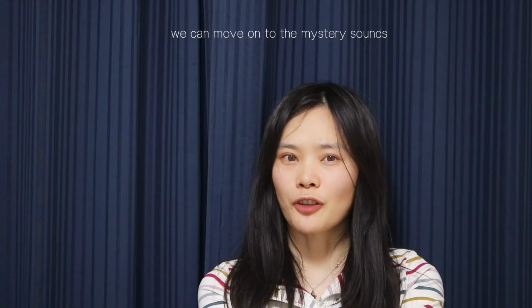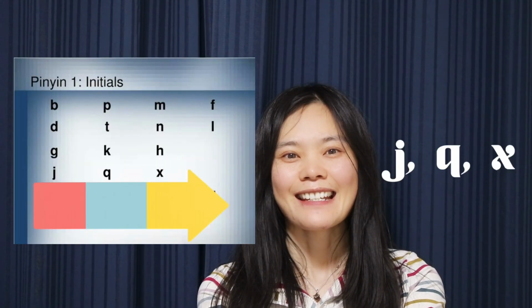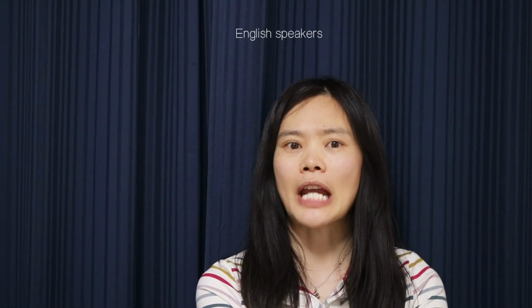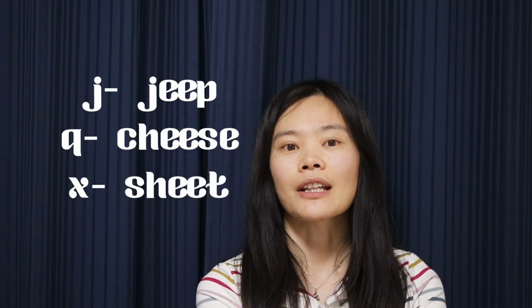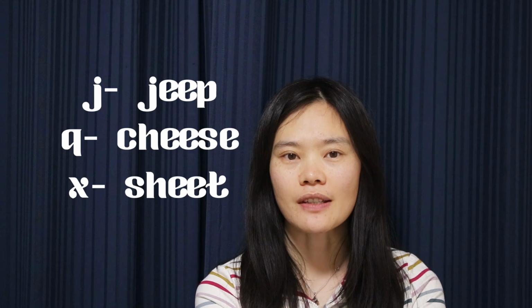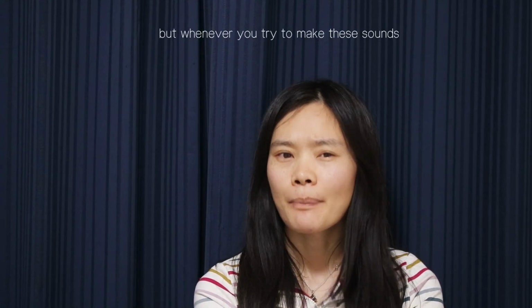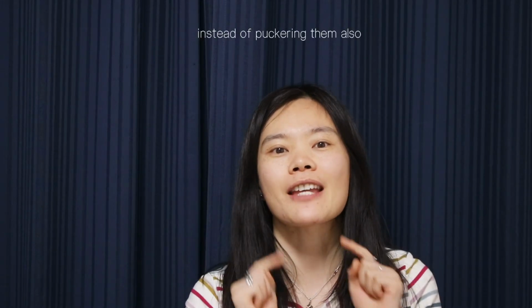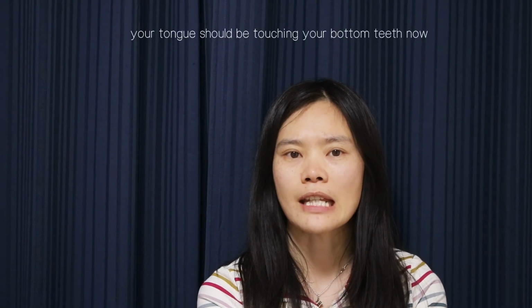Now we can move on to the mystery sounds. 鸡, qi, xi. This group of three is the trickiest for English speakers, but here's a simple trick. 鸡 is like Jeep, qi is like cheese, and xi is like sheet. But whenever you try to make these sounds, make sure your lips spread wider instead of puckering them. Also, your tongue should be touching your bottom teeth.